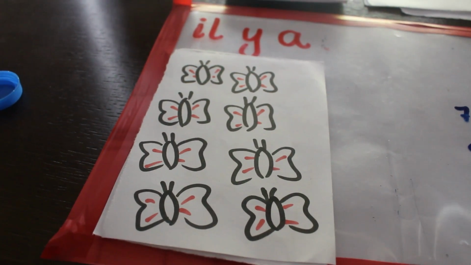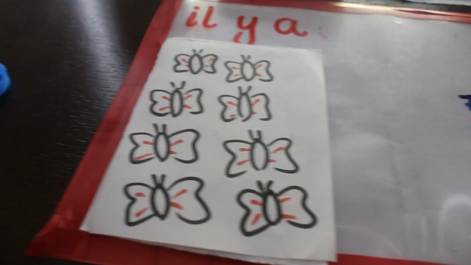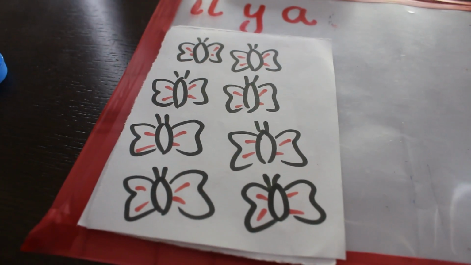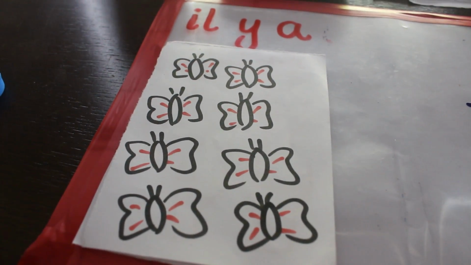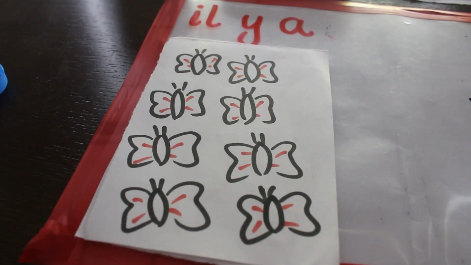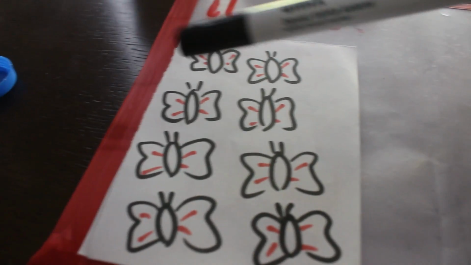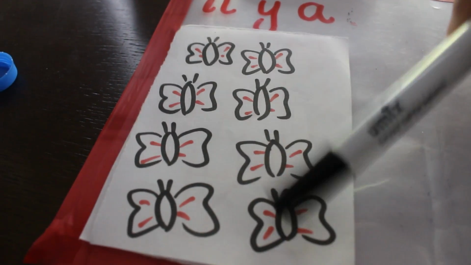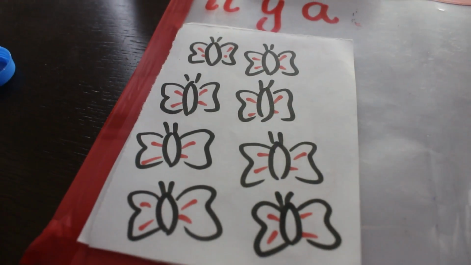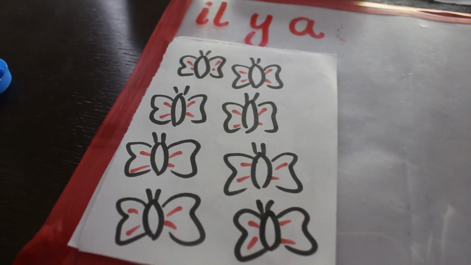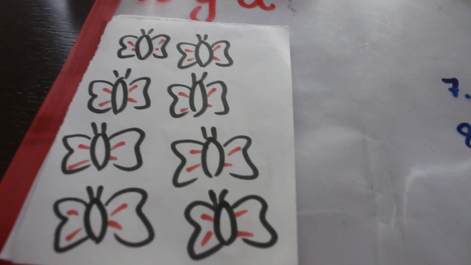Il y a les papillons. What are there? Let's count them. 1, 2, 3, 4, 5, 6, 7, 8 papillons. 8 papillons. So I'm going to give them the number 8.